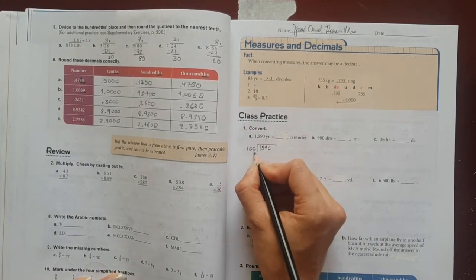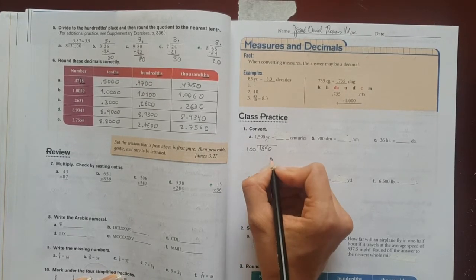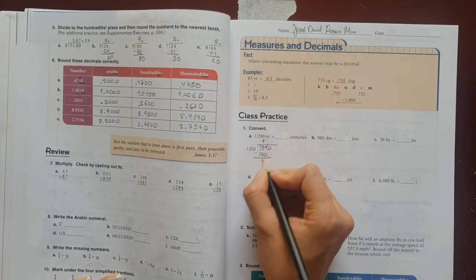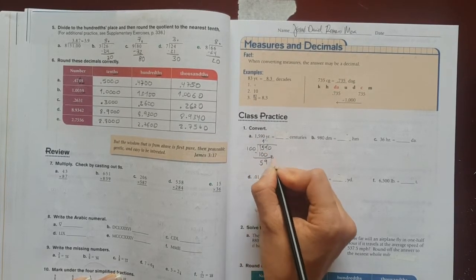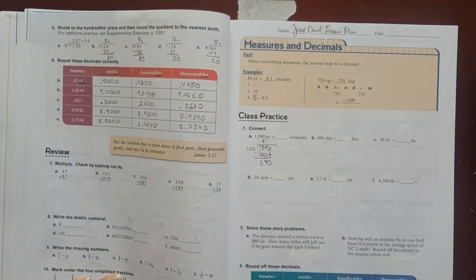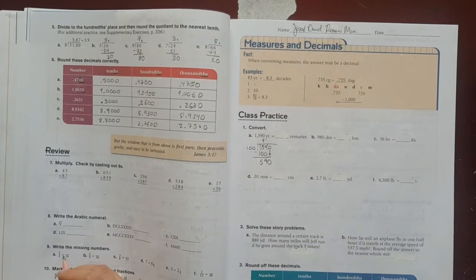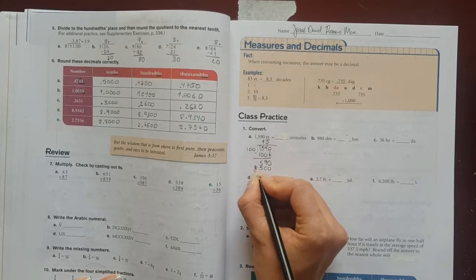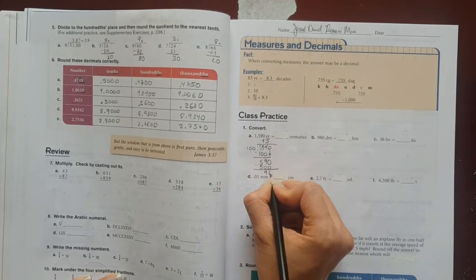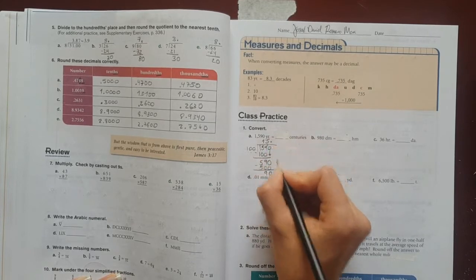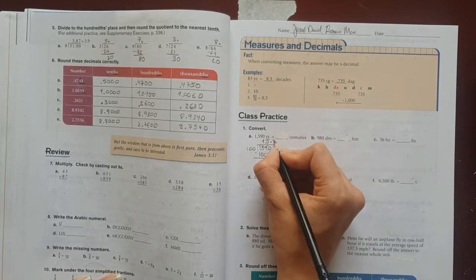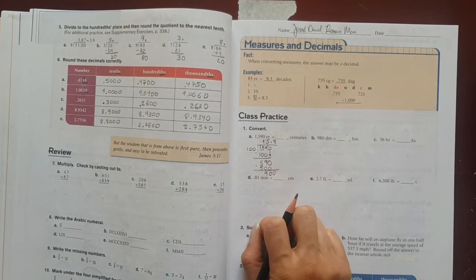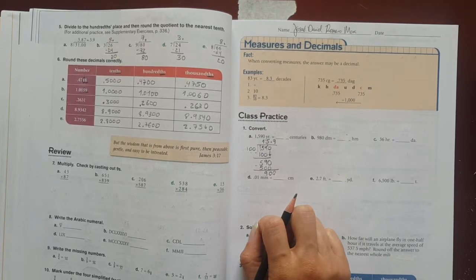So I'm going to take 3. How many times may I find 100 in 159? 1. 159 minus 100, 59. What happens next? Bring down. How many times may I find 100 in 590? Yes, 5. 5 and 90. Yes? If I want to continue, it will be 0.0, and here will be 9 and 900. You see? I need another way to do it. And I will prefer another way.